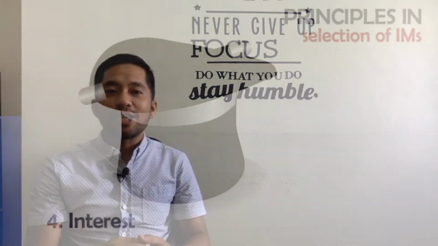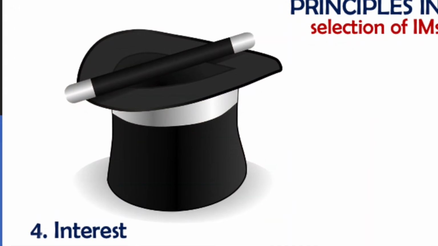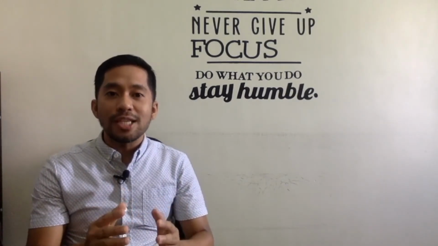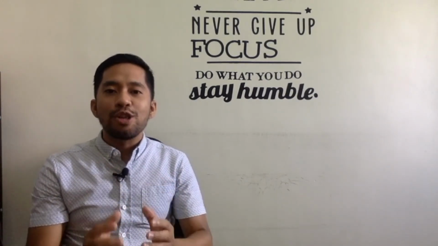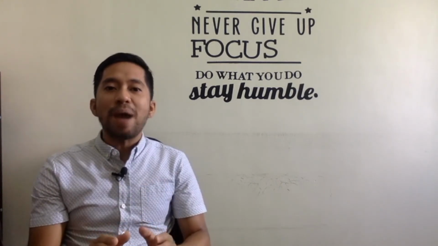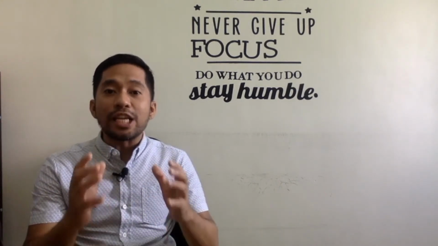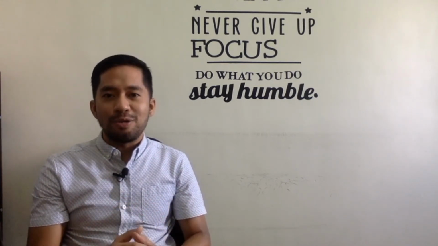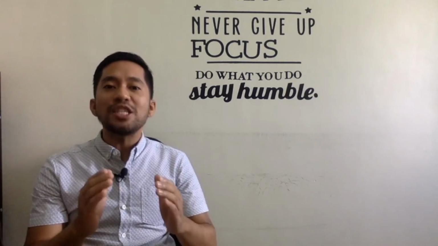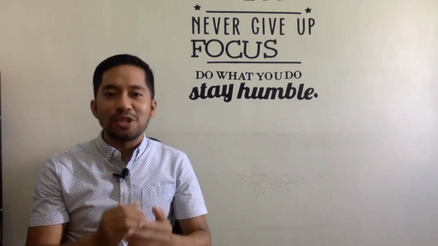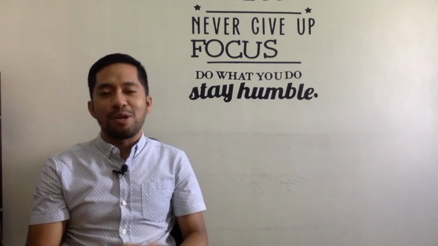The fourth one talks about interest. Every IM that we must utilize should stimulate curiosity or satisfy the learner's need to know. At the same time, it should have the power to motivate and encourage creativity and imaginative response among users. When the instructional materials that we use is no longer interesting to students, then it defeats the purpose.